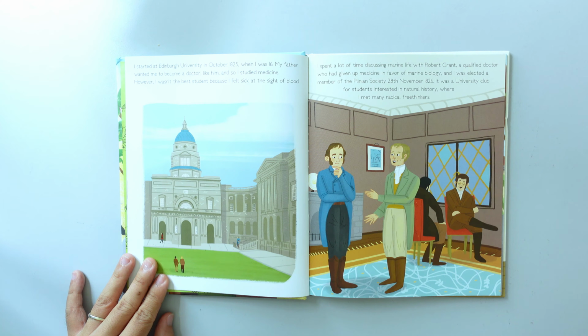I spent a lot of time discussing marine life with Robert Grant, a qualified doctor who had given up medicine in favor of marine biology, and I was elected a member of the Plinian Society on 28 November 1826. It was a university club for students interested in natural history, where I met many radical freethinkers.